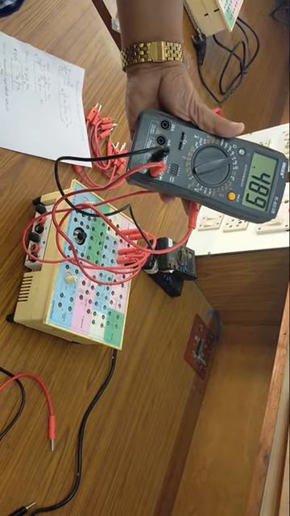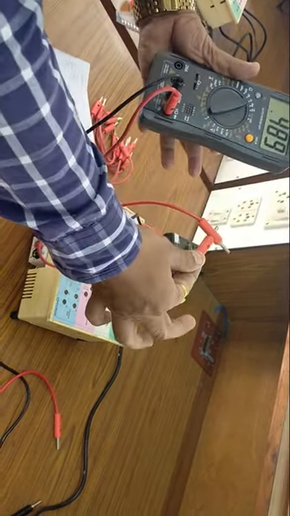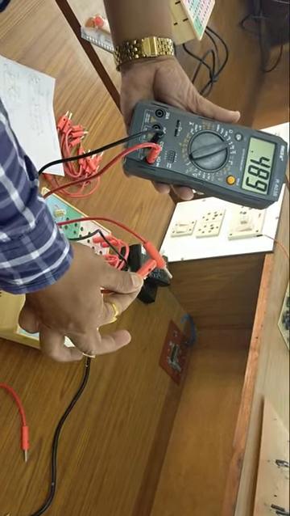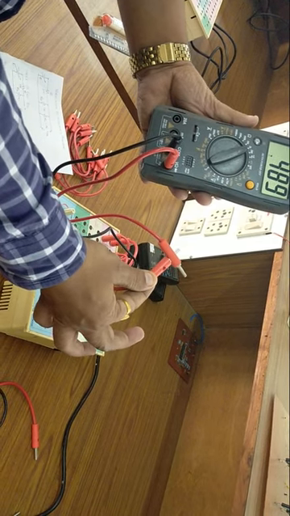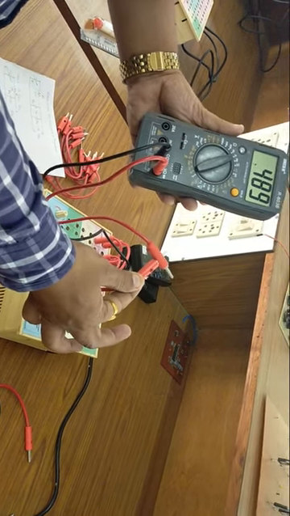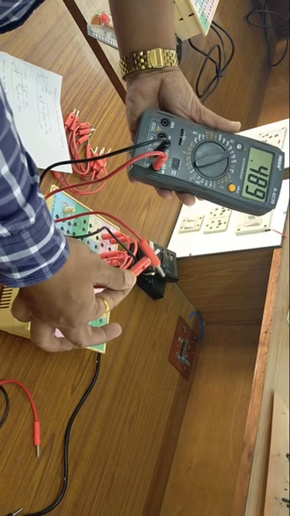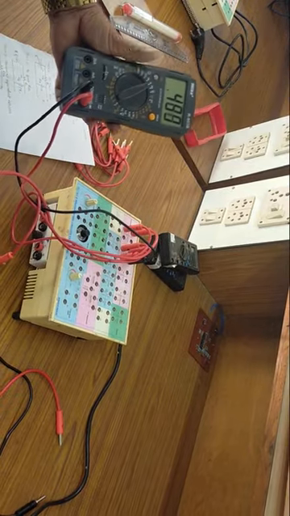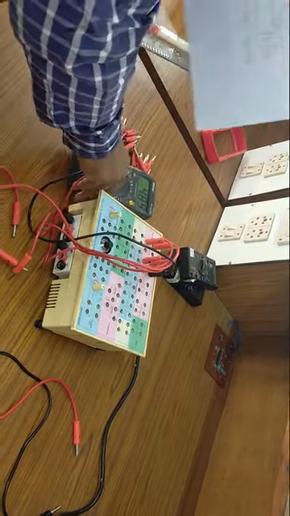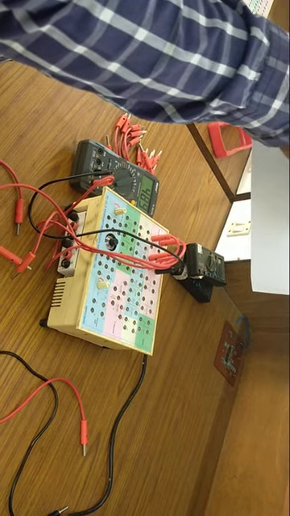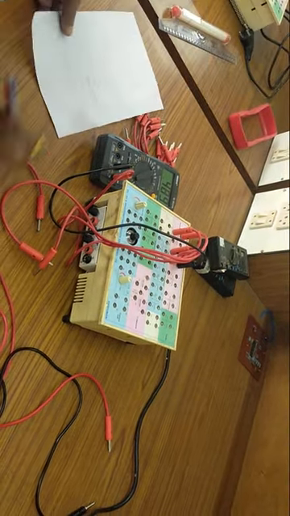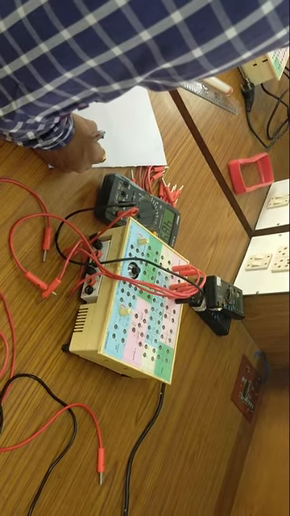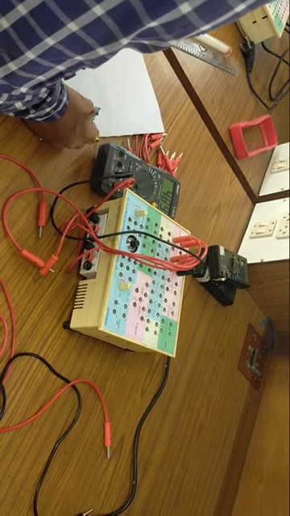I get this value as 0.489 ohm. See, I have short circuited the source, so its value will be 0.489 ohm. No doubt, 1 is in parallel with 1; if you calculate, it is 0.5. So it is 0.489, approximately 0.5 kilo ohm, because the values are in K. So we have completed the second part, finding the value of RTH. Now you have to note the value of RTH: 0.489 kilo ohm, approximately 0.5K.